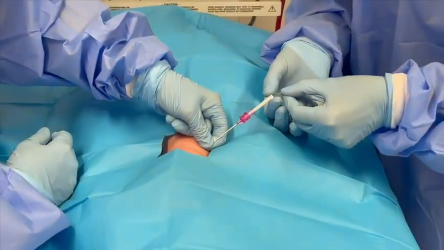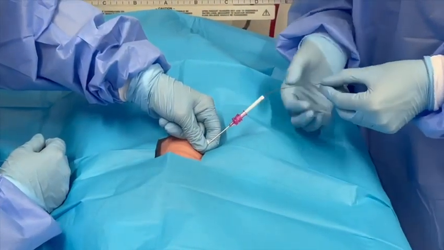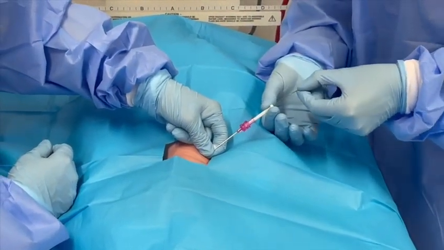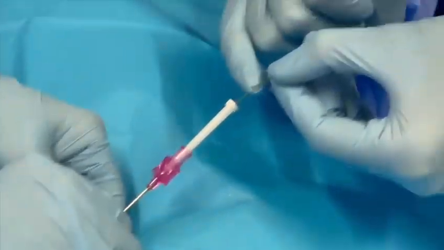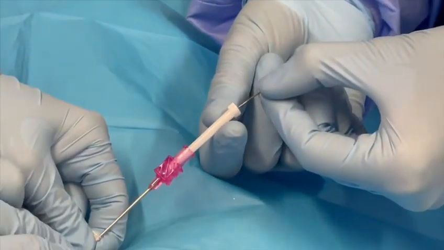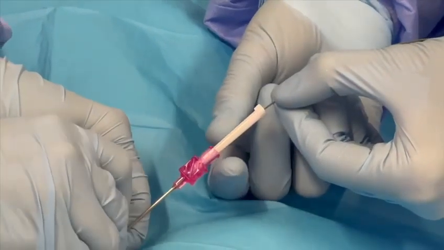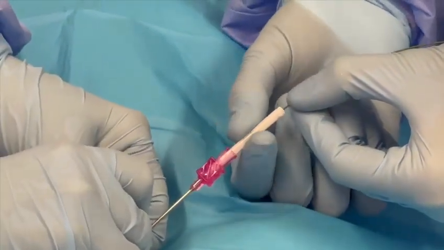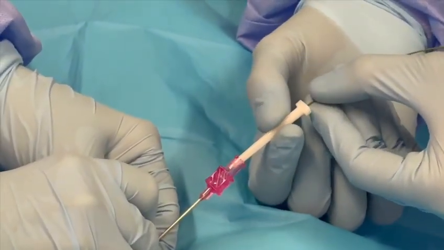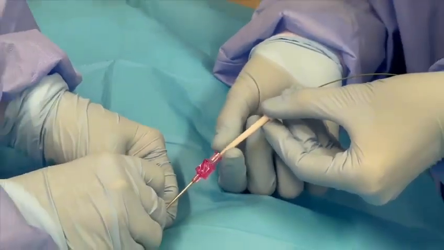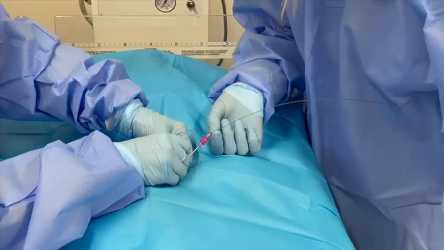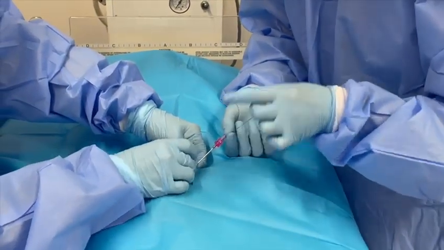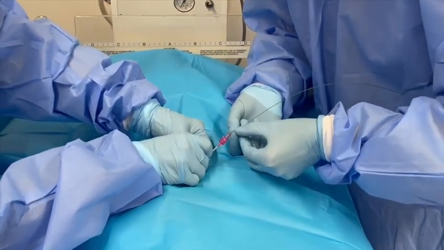Advance until the silver guideline on the wire reaches the white plastic tip. Remove the white plastic tip prior to removing the needle while not allowing the wire to move.